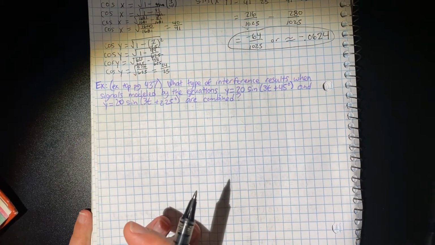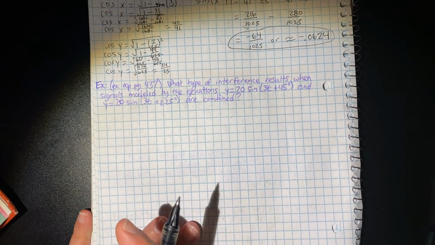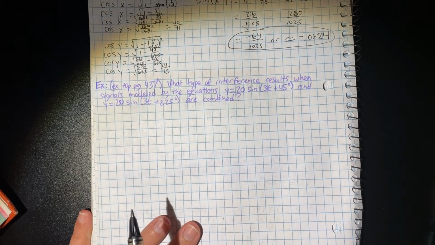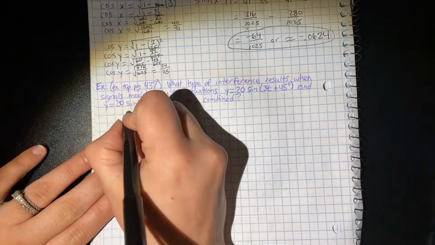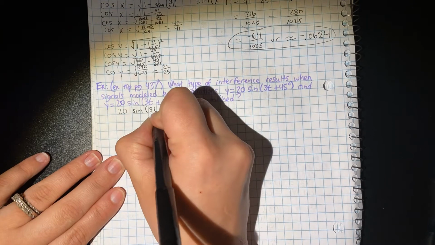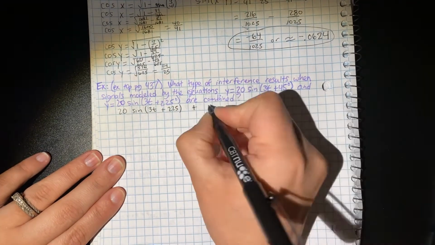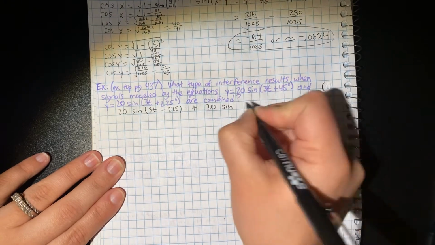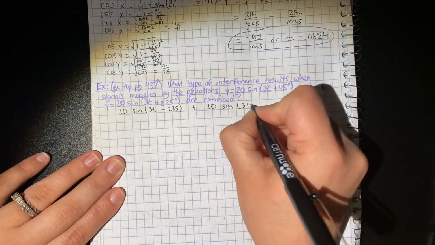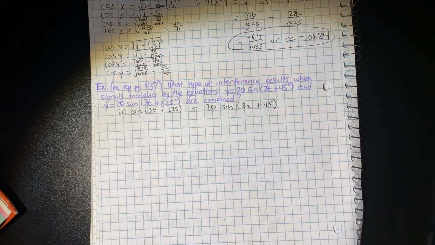Okay. So what we're doing is we are going to add the two sine functions together, and then we are going to simplify them. Okay. So I have 20 sine of 3t plus 225 plus 20 sine of 3t plus 45. I probably just wrote those opposite of the book, so now I'm going to confuse this as we go. Okay.